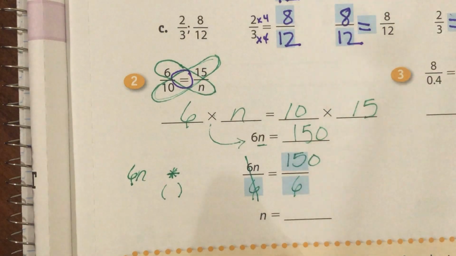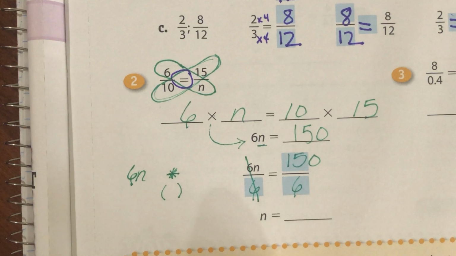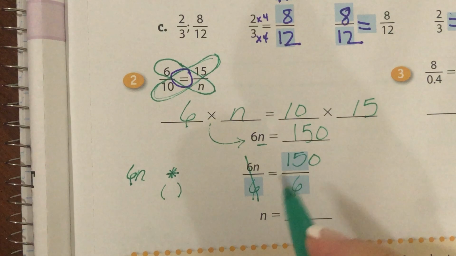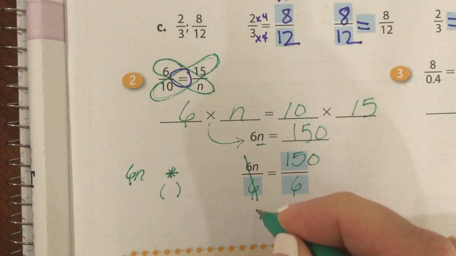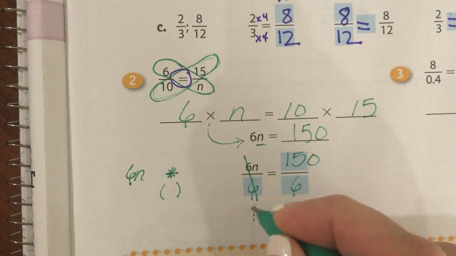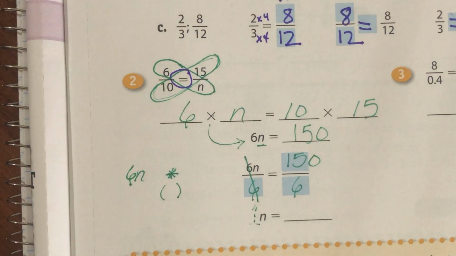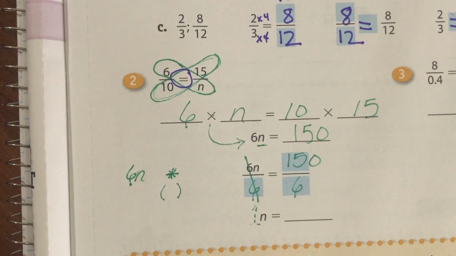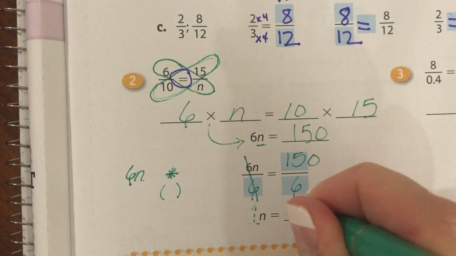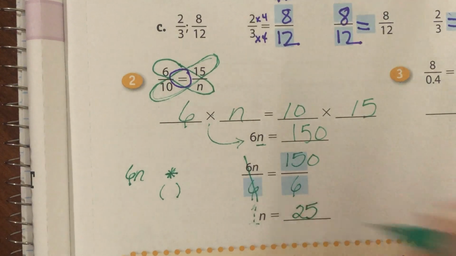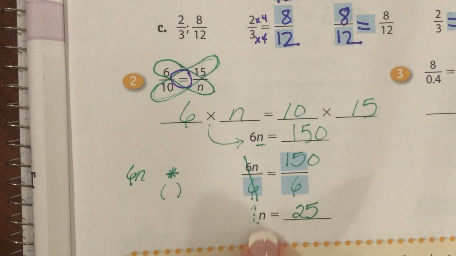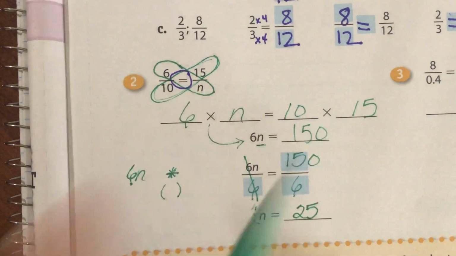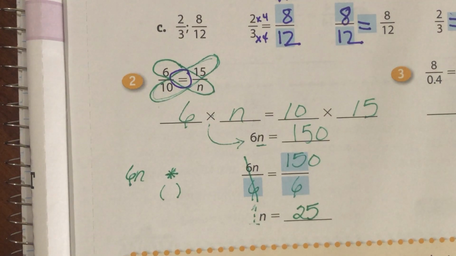Now I'm going to cross out 6. 6 divided by 6 is just 1. And if you remember, when you see a variable, there's that invisible number 1 right here that we don't really know about. And then we're going to divide 150 divided by 6, which is going to give us 25. So n is equivalent or is equal to 25 in this case. All right?